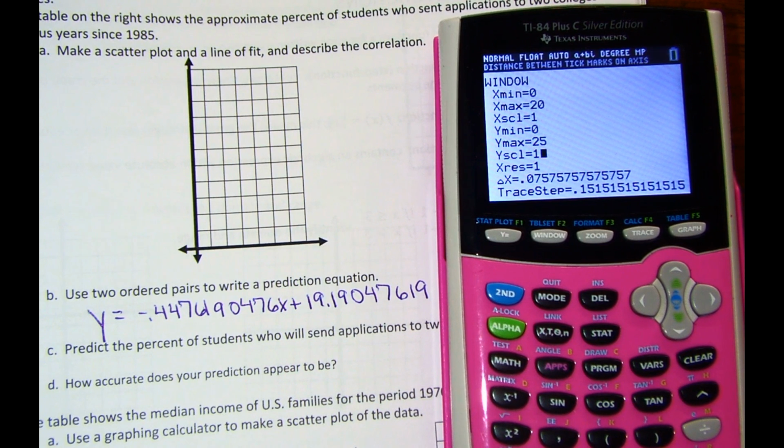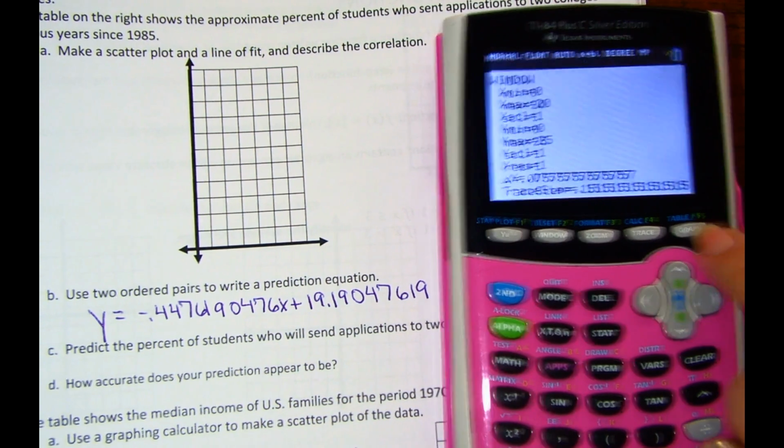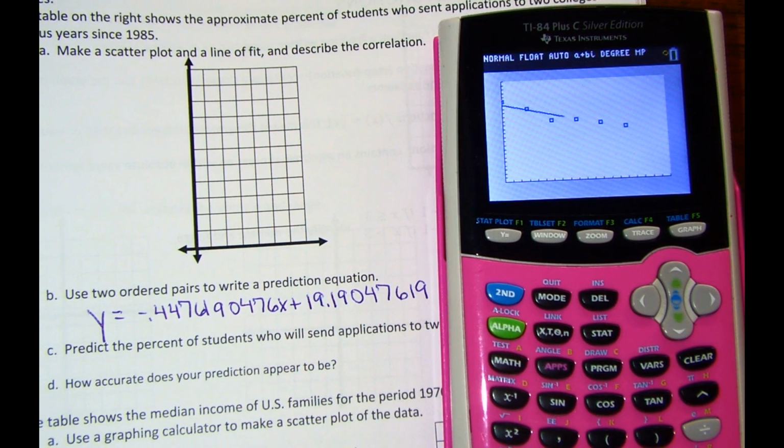These might not be the same as what I've chosen if you've already chosen a window, and that's okay, as long as it fits the data. So to see how well our model fits our data, we're going to hit Graph. The line is our line of best fit, and all of the dots are our data.